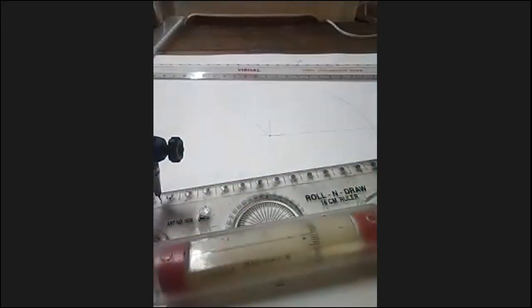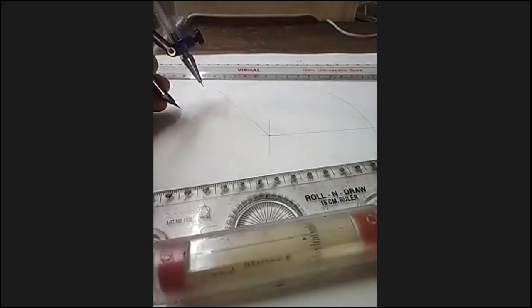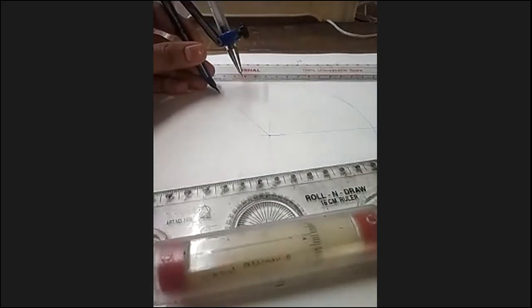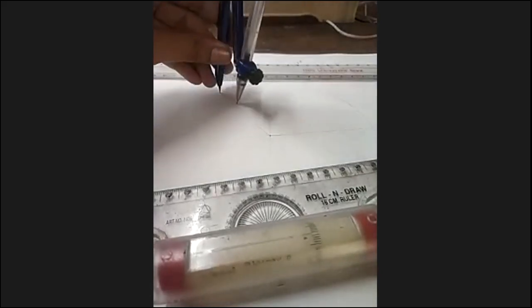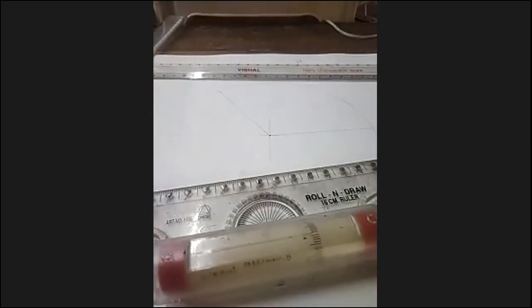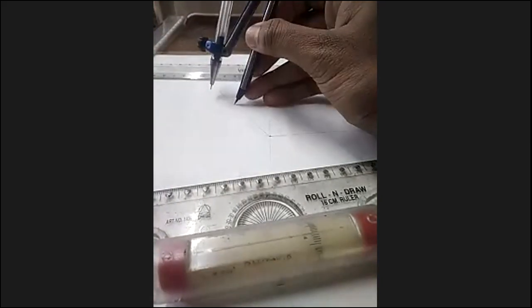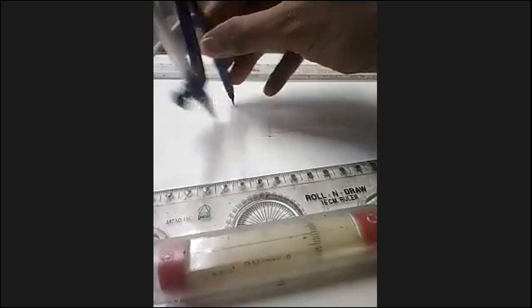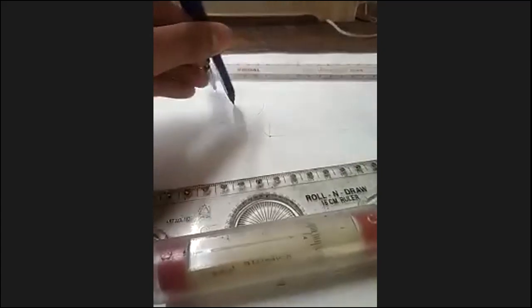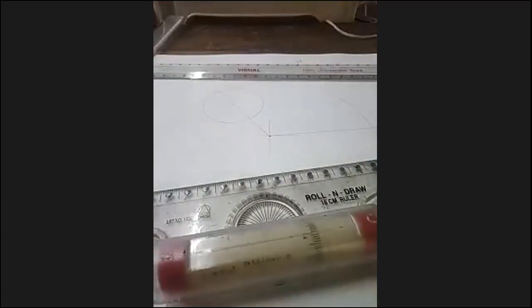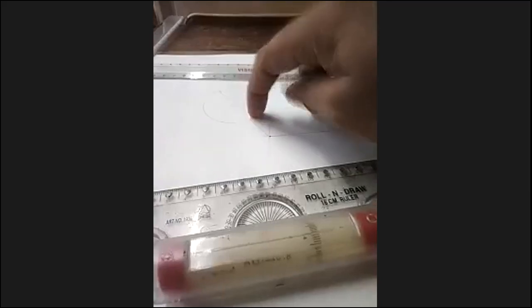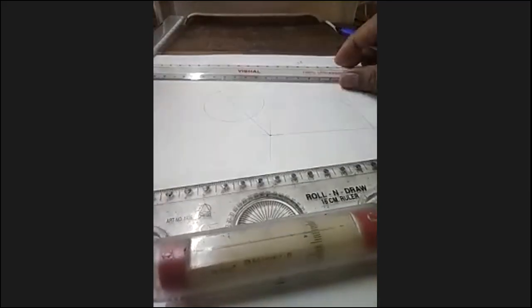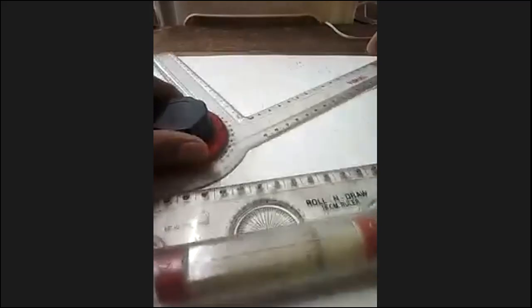I'll draw a circle of the given size. Now, how will I draw a circle? I'll first of all find the center here. Then I'll draw my circle like this. Fine. Then I will divide this into 8 parts. How will I divide? I will divide it like this.